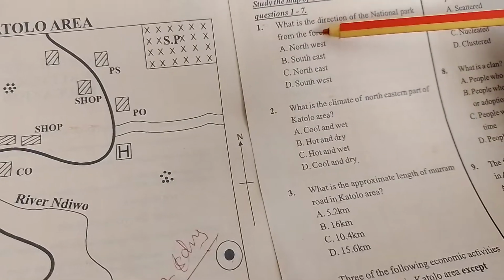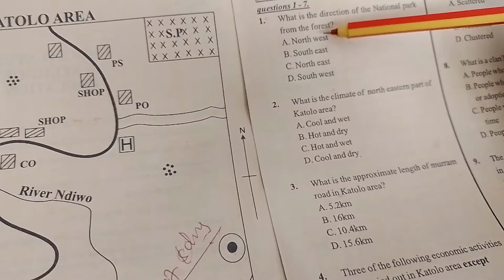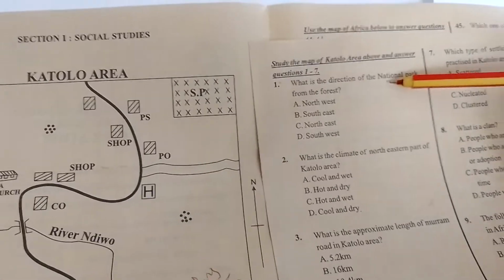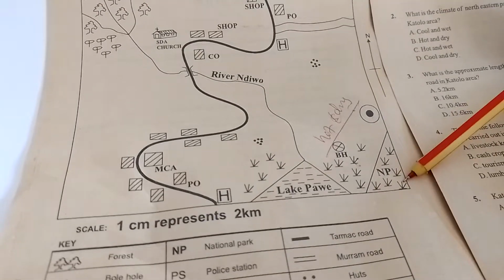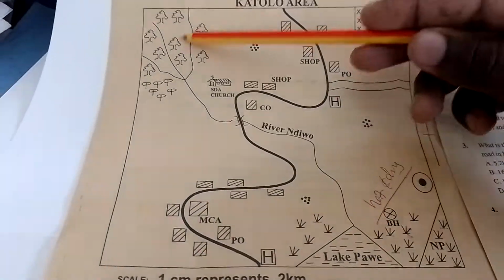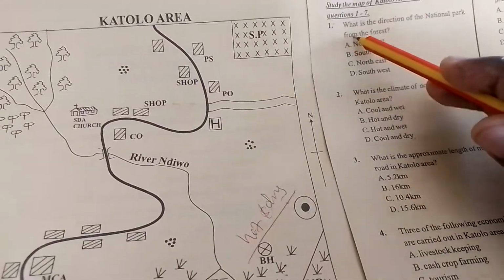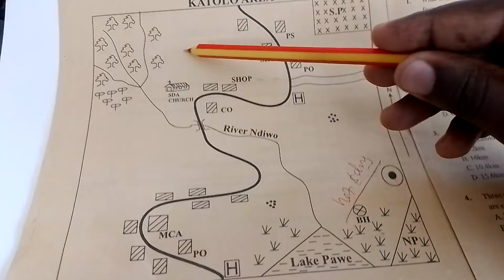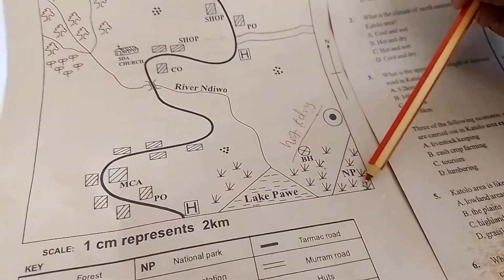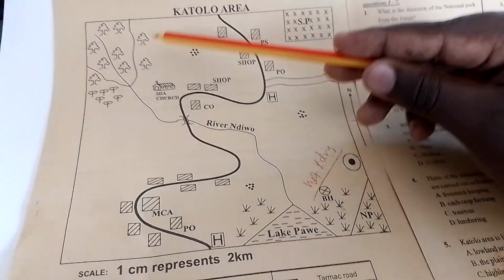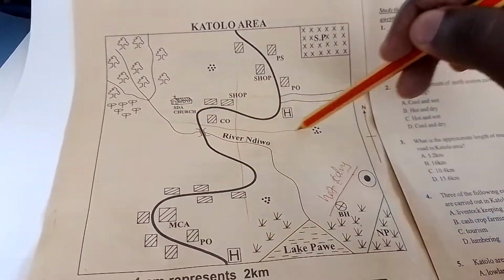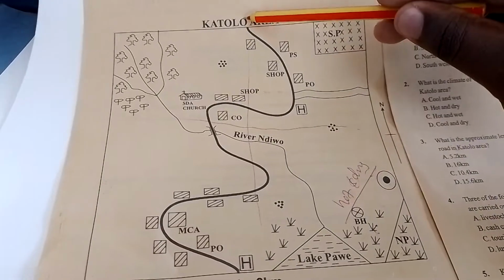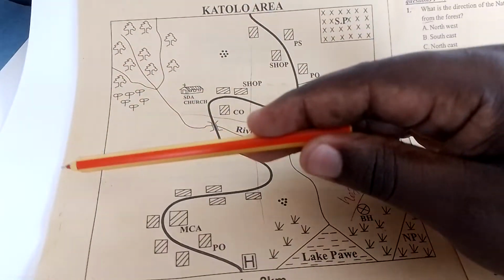So the first question goes like this. What is the direction of the national park from the forest? You can see we have the national park here, and the forest is at this point. So when they apply the word from, we go from the forest, then we walk towards the national park. If I draw the compass direction at the middle east of the map, we have the northern part of the map, we have the western part of the map.